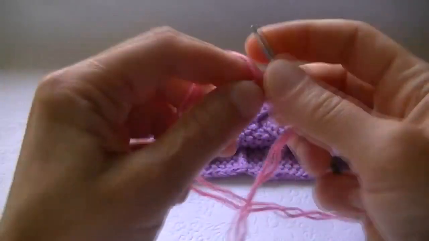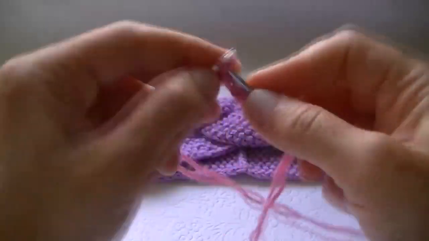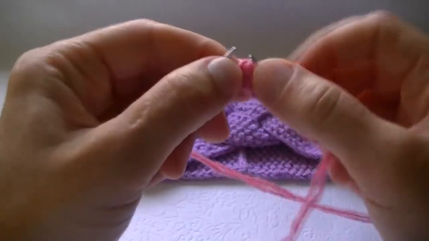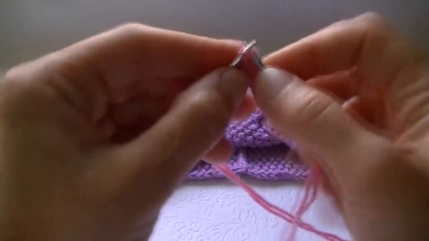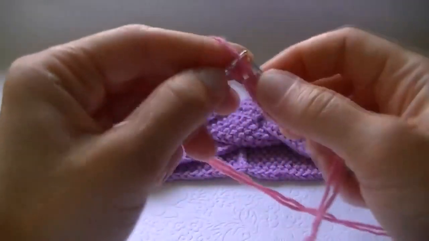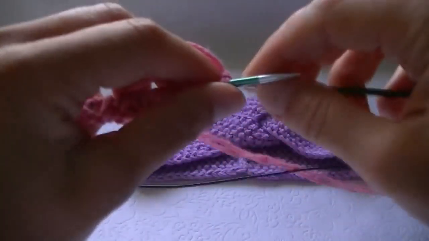Knit till the end of the row. Knit last stitch as a purl. We have knitted the first row, turn it, and knit the second row.